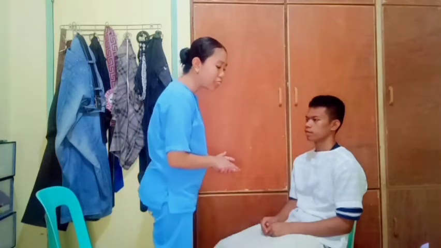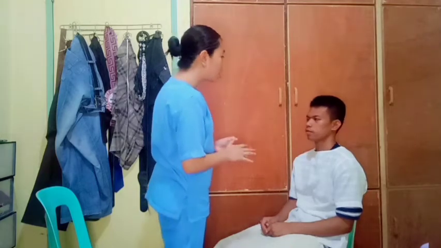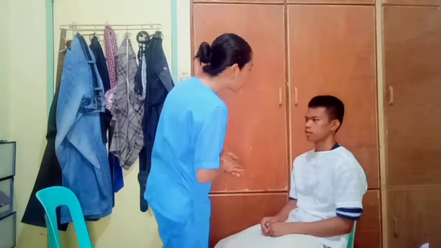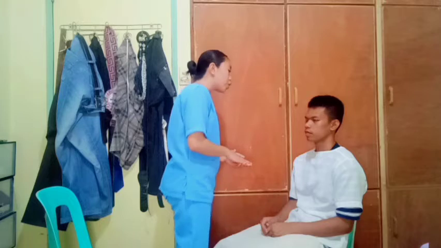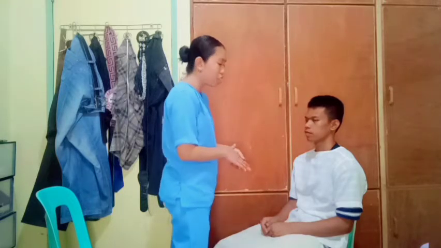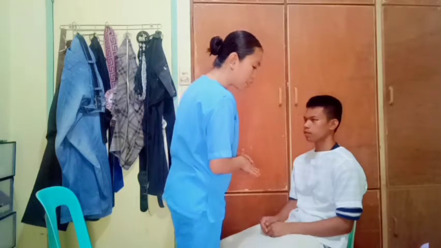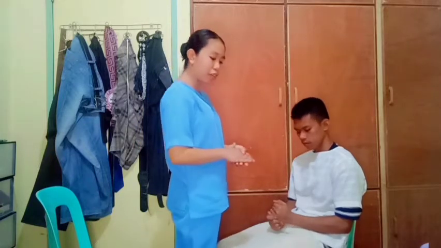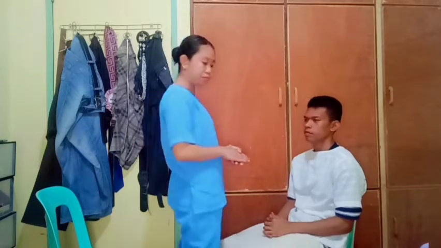So identify the size if it is too big, too small, or just appropriate to the client's body. In the shape, it should be asymmetrical or symmetrical. And in configuration, it must be erect and in the midline. So inspecting the size, shape, and configuration of the client's head and face will give us the idea if there is a sign of abnormalities such as Paget's disease, acromegaly, and microcephaly.